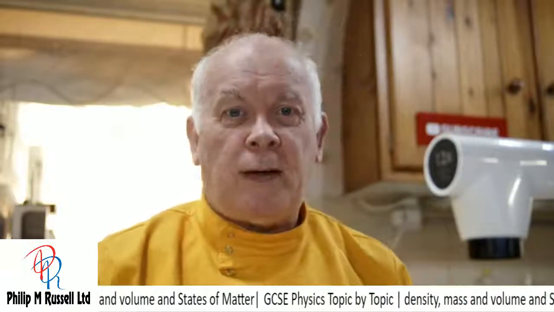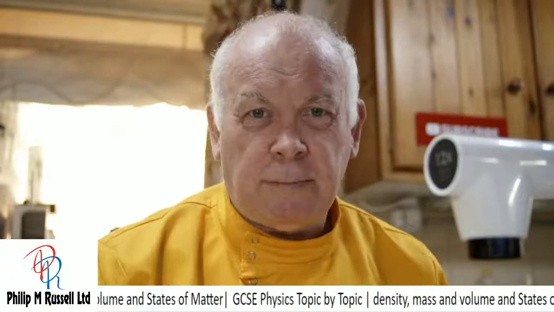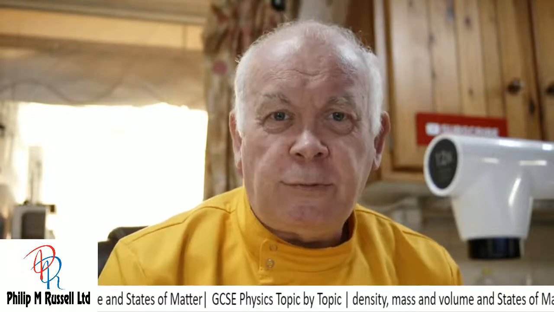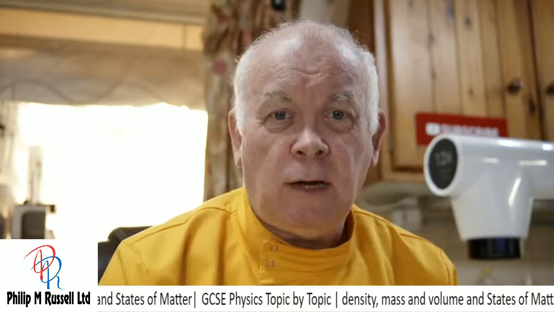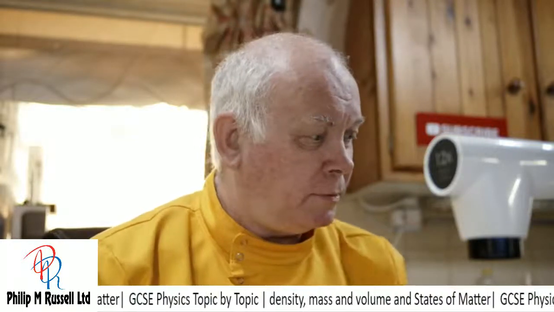So quite easily I've worked out the mass, volume, and therefore the density of several blocks of metal, and that was really quite easy. What happens if we want to work out the density of a liquid? This is going to be a little bit more difficult, but let's have a go and see if we can do this. So I've got a couple of liquids that we can try out and see what happens.